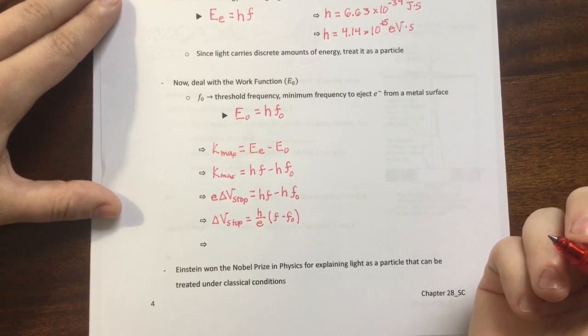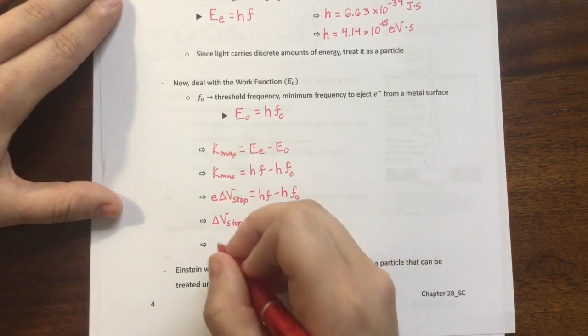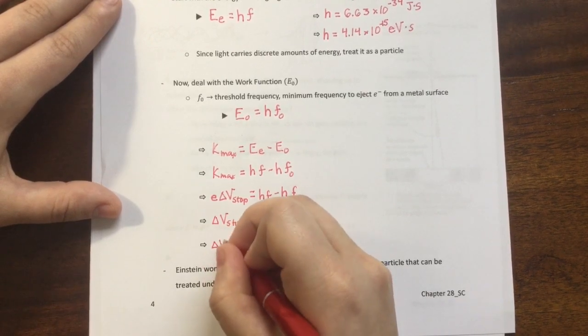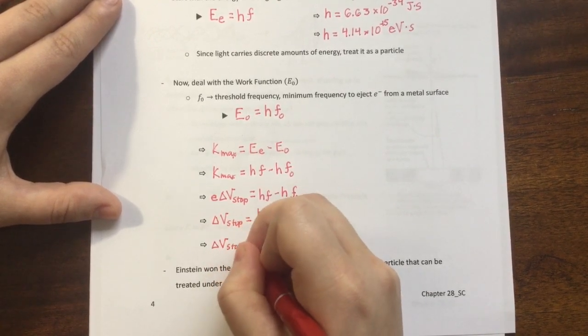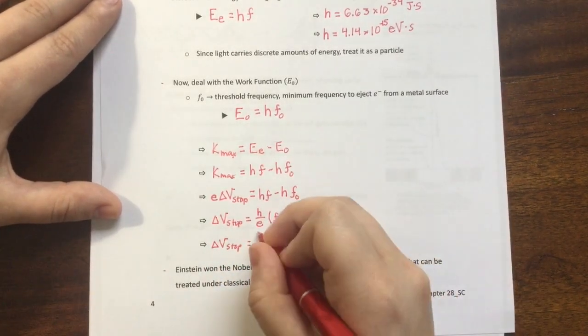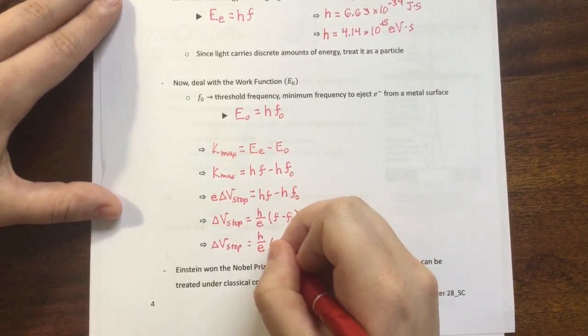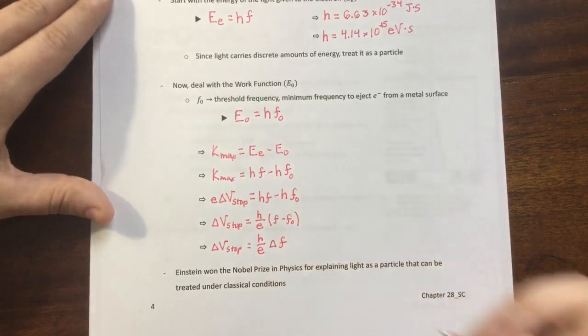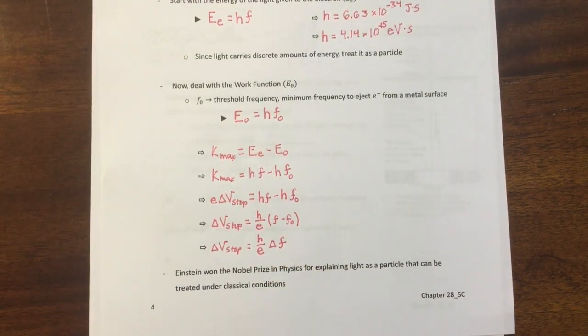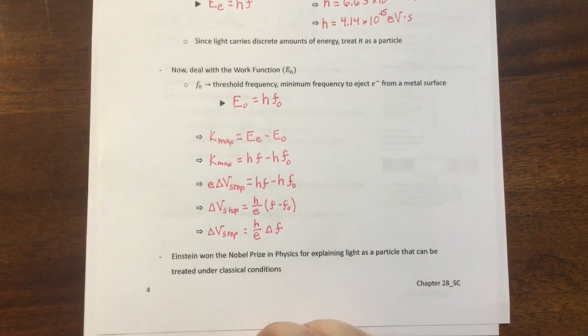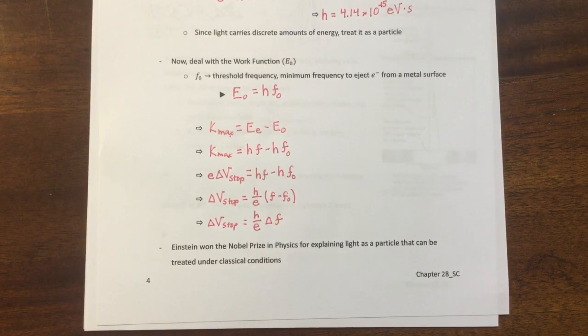And we are able to get a value for the stopping potential. Our stopping potential is going to be equal to h over e times delta f. Einstein actually won the Nobel Prize in physics for seeing that, not for general or special relativity as most people think.